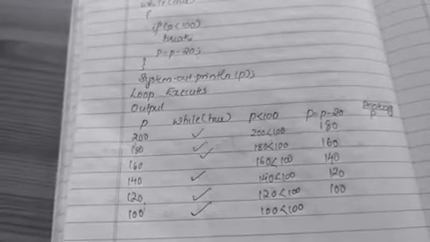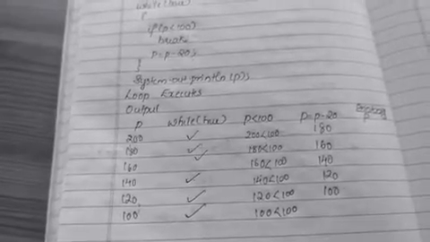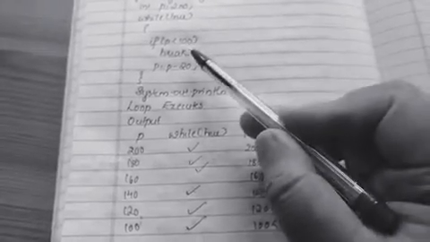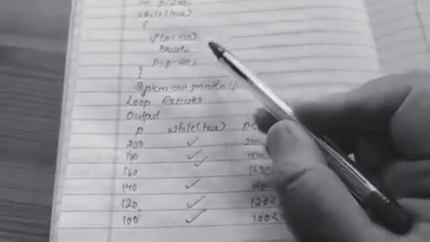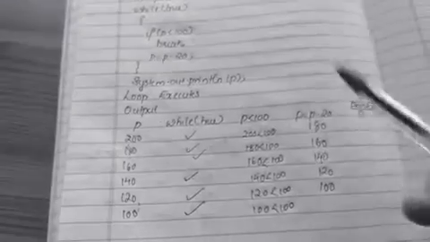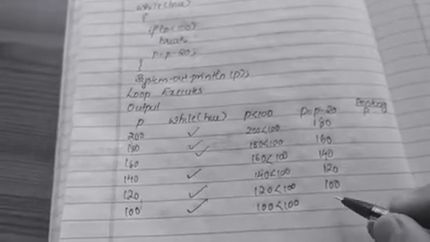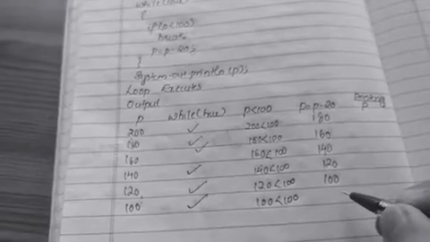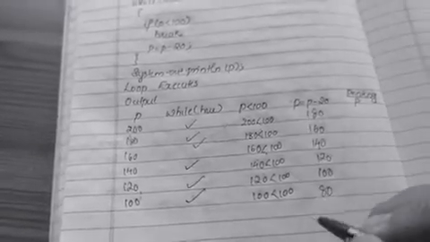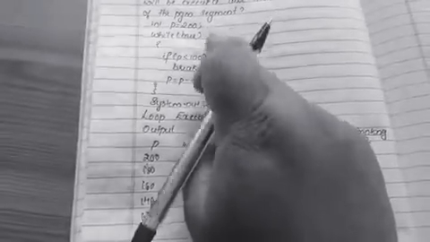No. 100 is equal to 100. 100 is not less than 100. So we won't execute the statement since the condition is false. Then we will come to the next line, where the value of P will be decremented by 20. So 100 minus 20 is 80. Again we go to the loop with the value of P as 80.